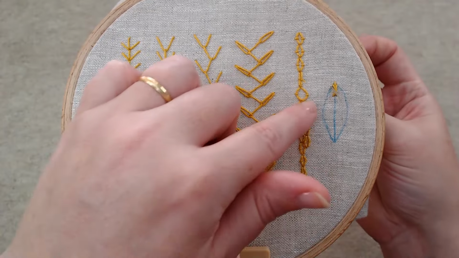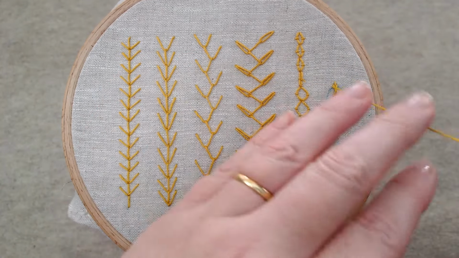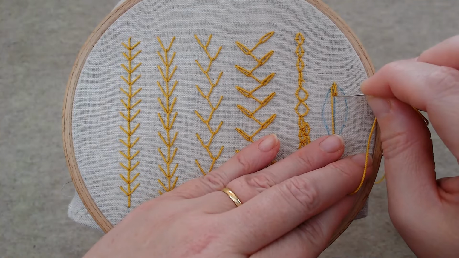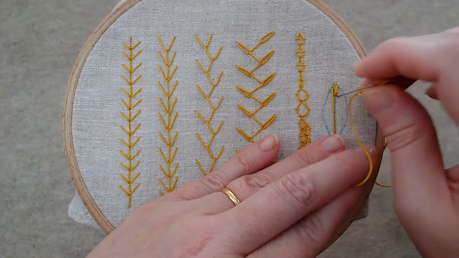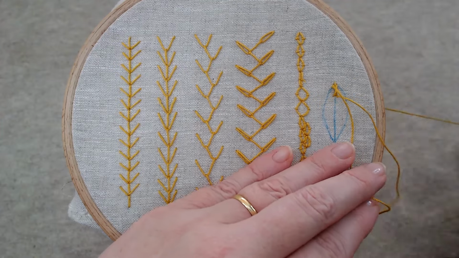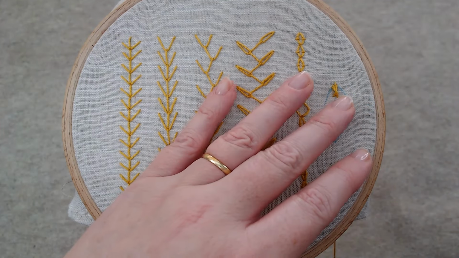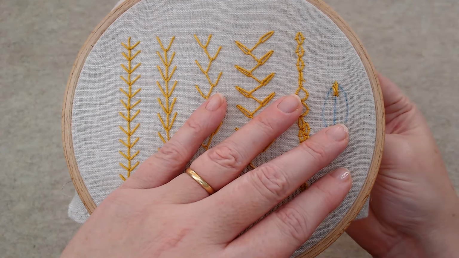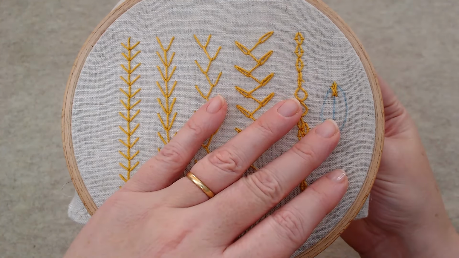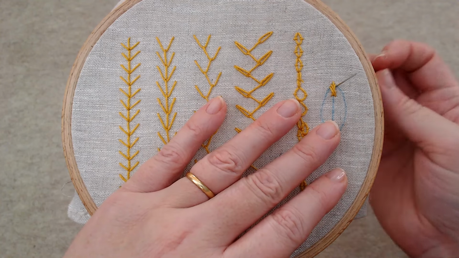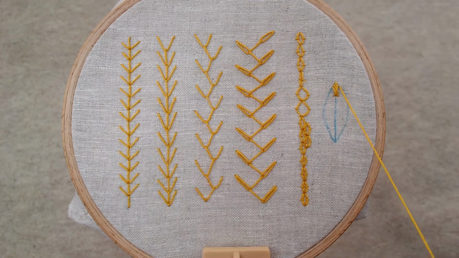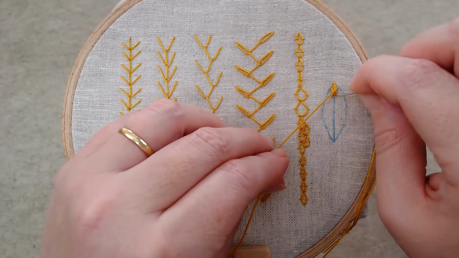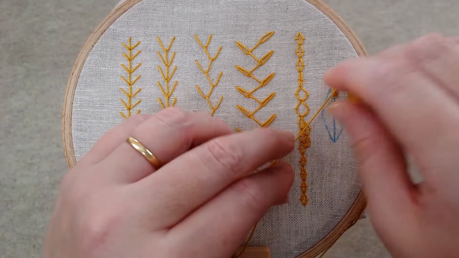So now I go back to the left, come a tiny way down again on my outline, and make a diagonal stitch across to the right. Take my needle back down, and then I'm going to come up on the outline on the right, just a tiny way down from the previous stitch, cross over to the left and take my needle back down.